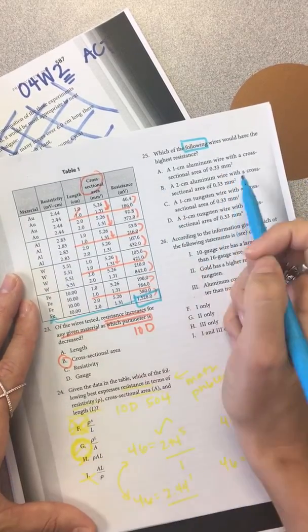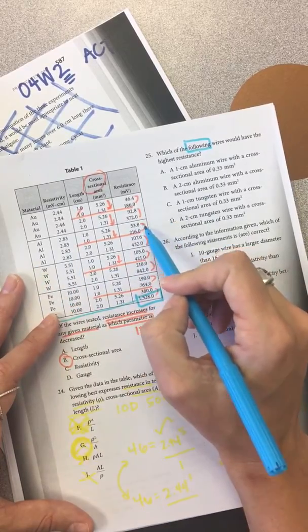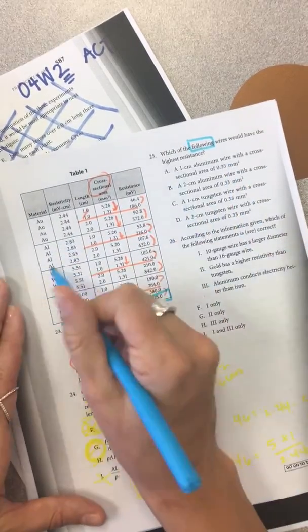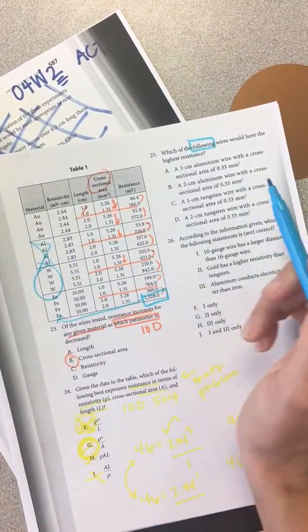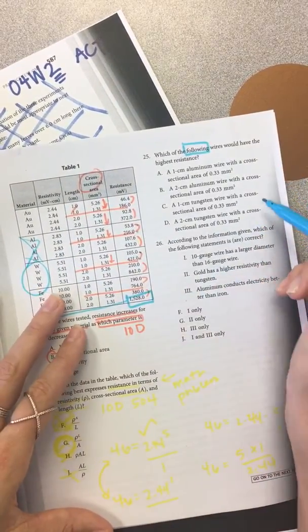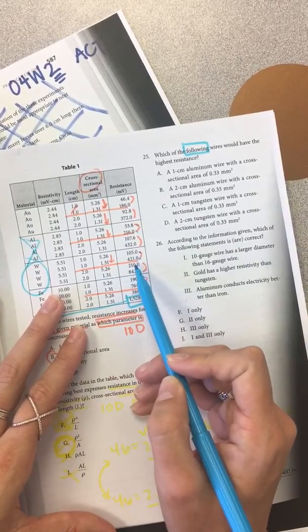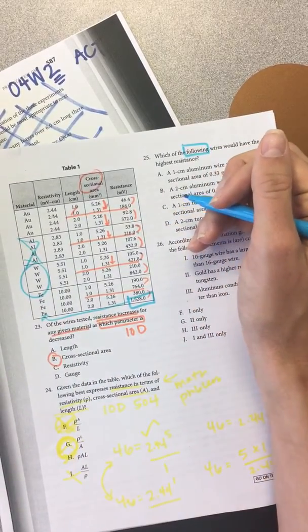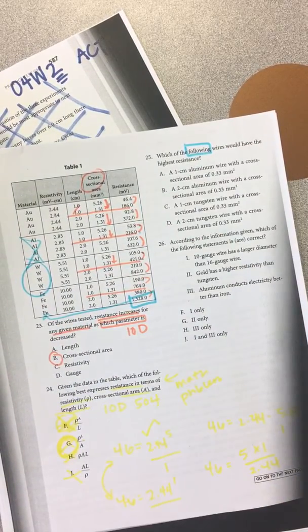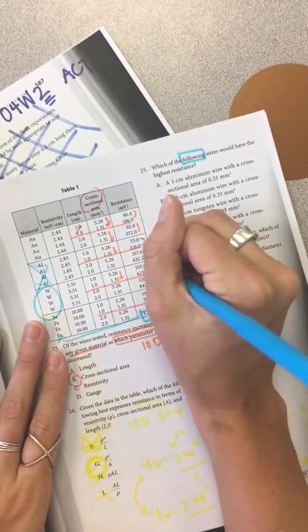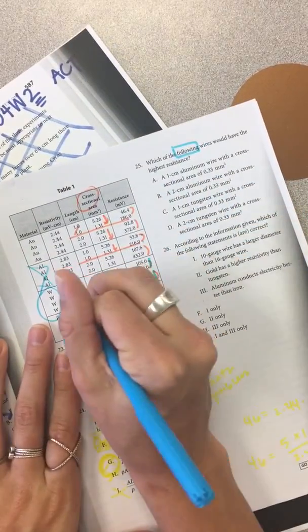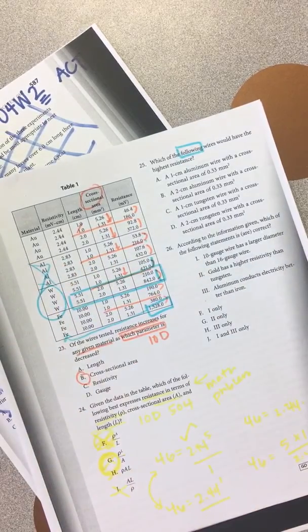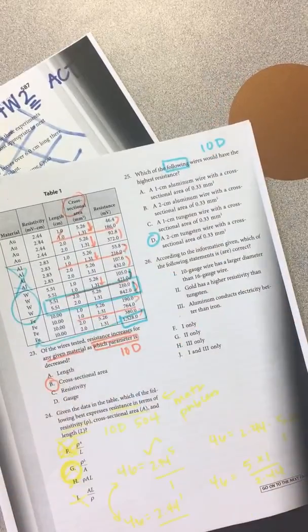So let's look at aluminum versus tungsten. Aluminum, 53, 216, 105, 4. So it's going to be tungsten because this is higher than aluminum anyway. And now let's see for tungsten. Is a 1 centimeter wire higher or a 2 centimeter wire is higher? A 2 centimeter wire is higher. So the answer to 25, then if you cross this out on the table, like look, which ones are higher here, which ones are higher here? So it's going to be this half of the tungsten table will get you your answers here. So the answer to 25 is D. This is, again, an IOD problem.